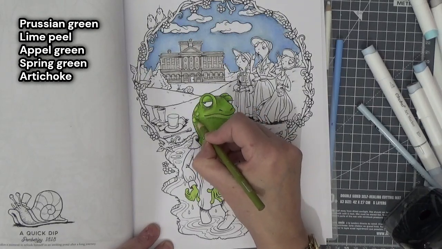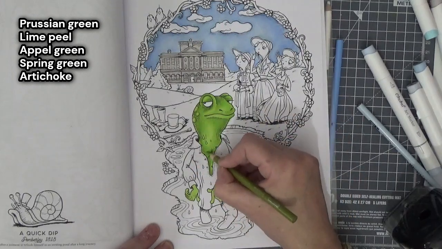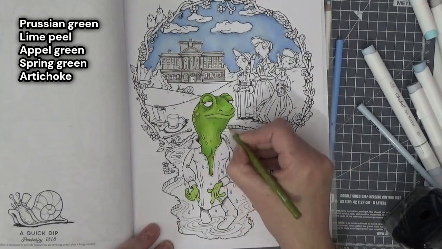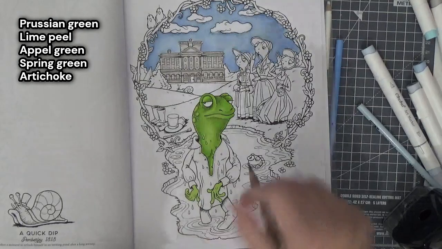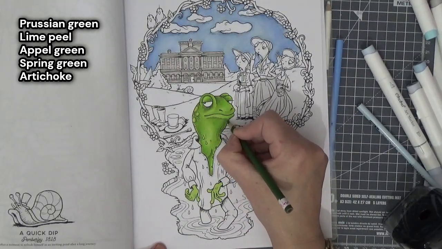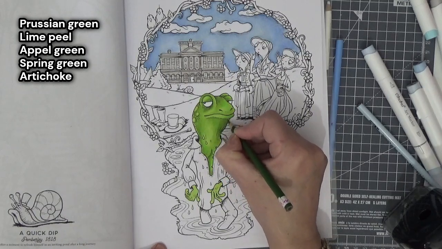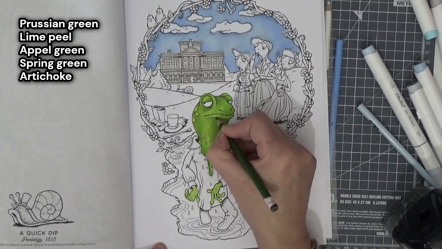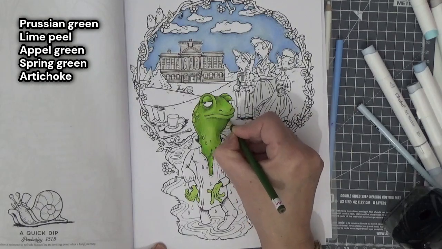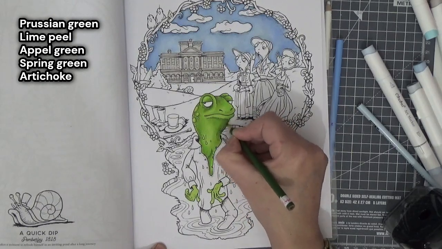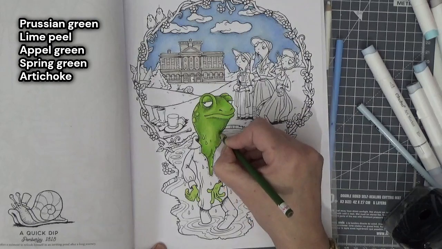A little bit there. And I'm going to go back to the Prussian and just re-darken those areas up that get knocked back when you're blending.